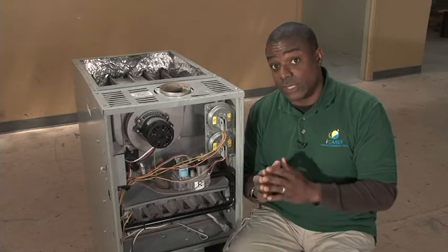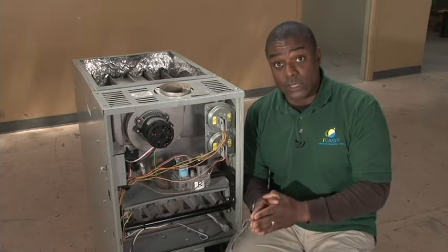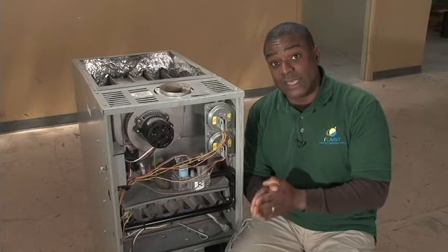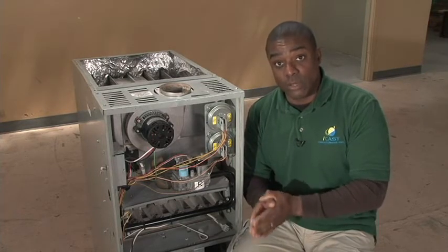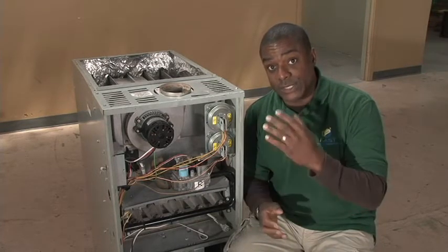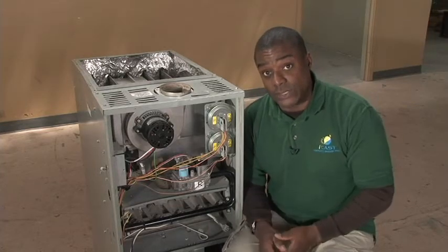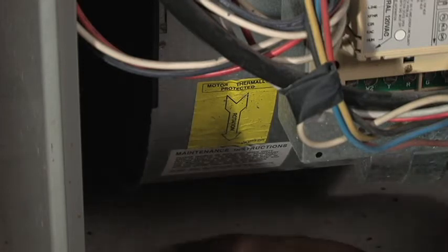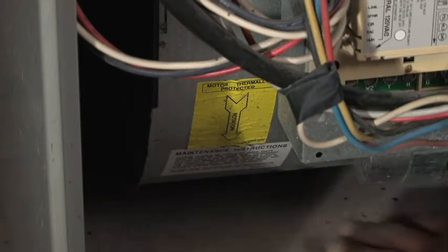It monitors electronically the temperature of the heat exchangers. And when the heat exchangers get warm enough, then it turns on the blower and starts blowing air across the heat exchanger and out into the rest of the house. So right under the brain, we have the blower and the blower motor, and it sits on top of the return, and so we'd have our air filter right underneath.